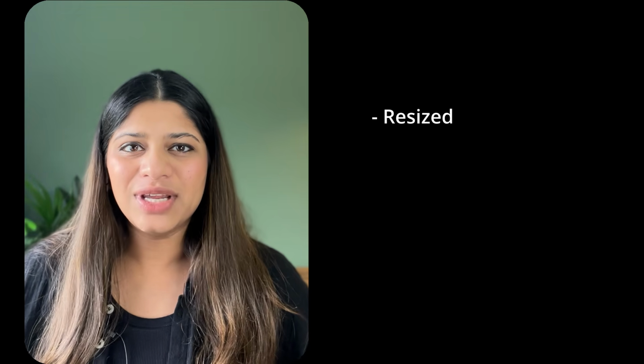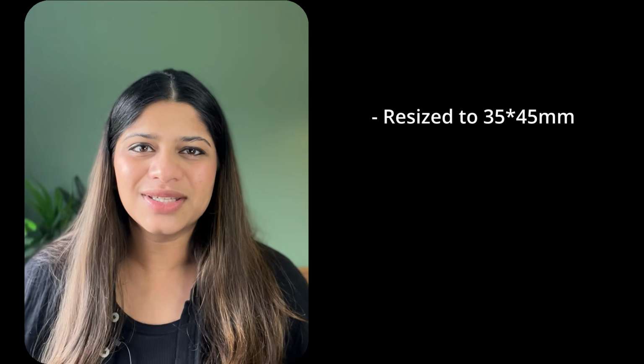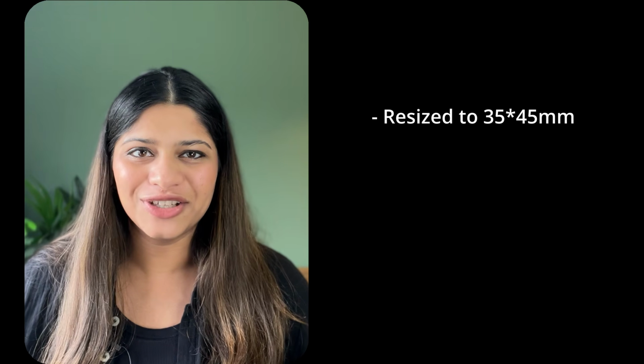So when I resized it to 610 by 830, it might have compressed my face ratio, and that's why it was giving me this error. So what I did was I just took that 2" by 2" digital photocopy and then resized it to 35 by 45 mm. I actually did this in Canva. I'll show you how to do that later in the video. Once I had the photo in the right dimension, 35 by 45, it worked.